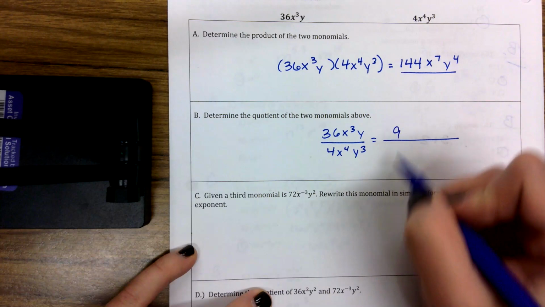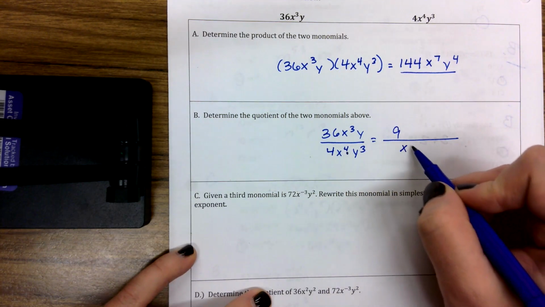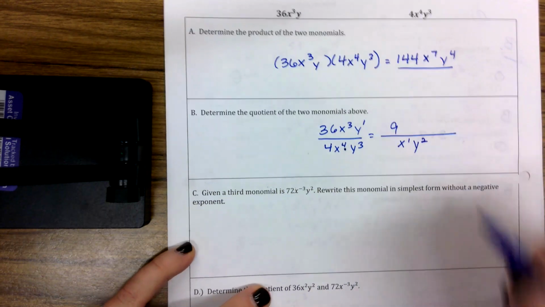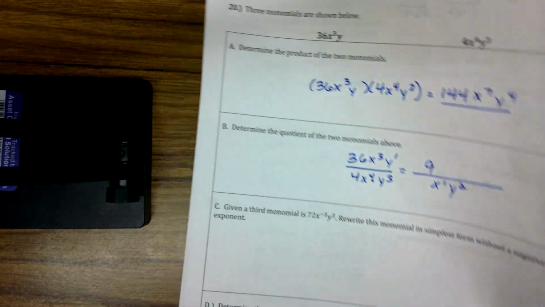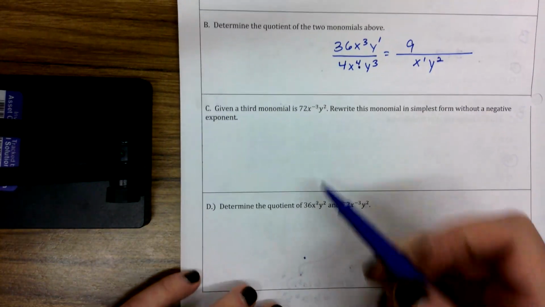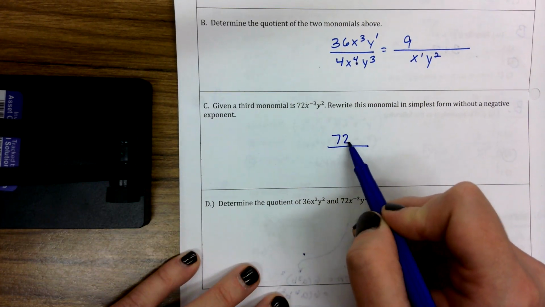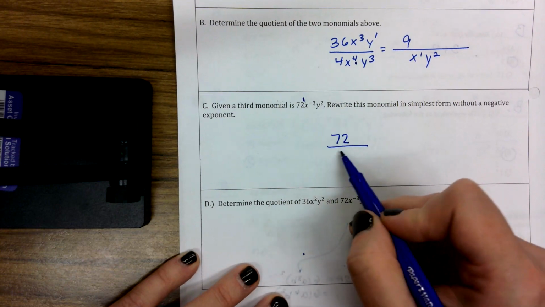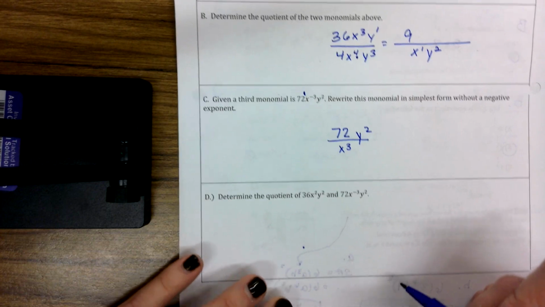36 divided by 4 is 9. I have 4 on the bottom. I have 3 on the top. Bigger on the bottom, so I subtract. Bigger on the bottom again, so I subtract. So product, multiplication, quotient, division, and now they're giving you a new monomial, and they said rewrite it in simplest form without negatives. 7, 2 is positive, so it stays. Well, positive exponent, I should say. Negative exponent, so it goes. Positive exponent, so it stays.